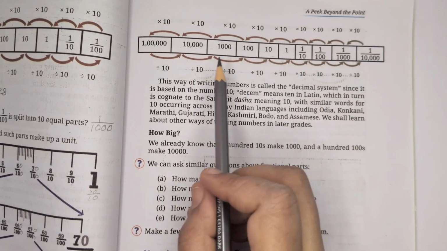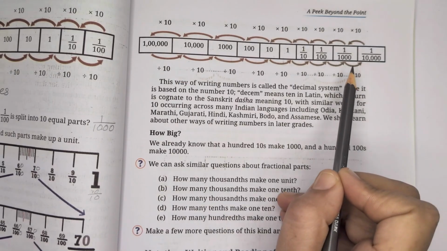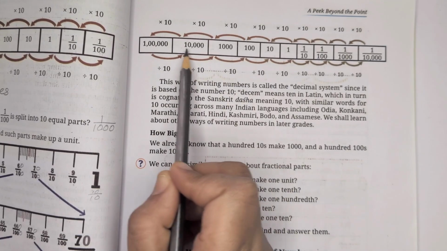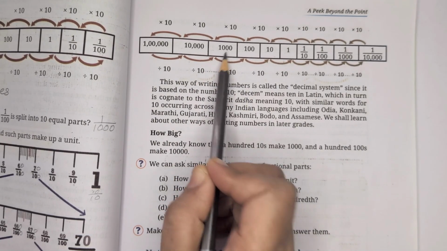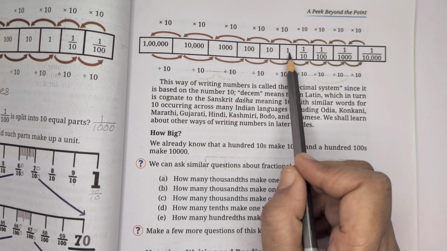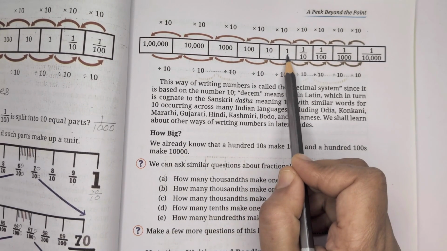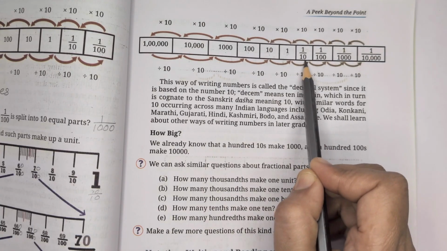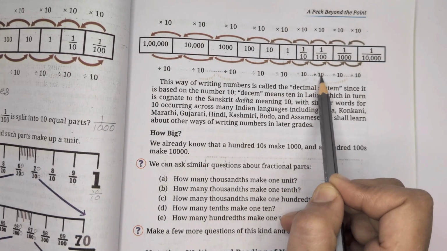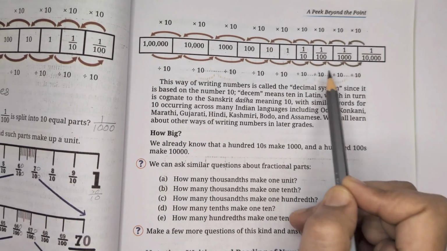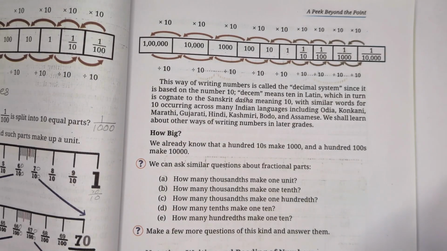Here in this table, when we are moving to the right side, from the first box, if we divide by 10, we will get the next one. 10,000 divided by 10, we will get 1000. 1000 divided by 10, 100. 100 by 10, 10. Again divide by 10, we will get 1. 1 when we divide into 10 equal portions, one part out of that is 1/10. Again, if we divide that portion into 10 equal parts, each one will be 1/100, 1/1000, 1/10,000, like that.